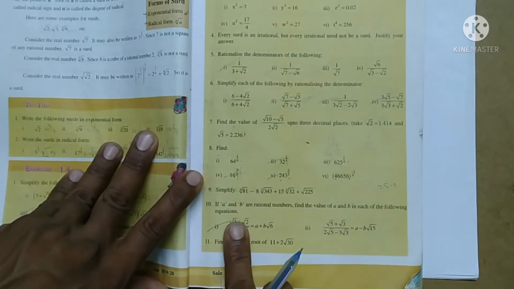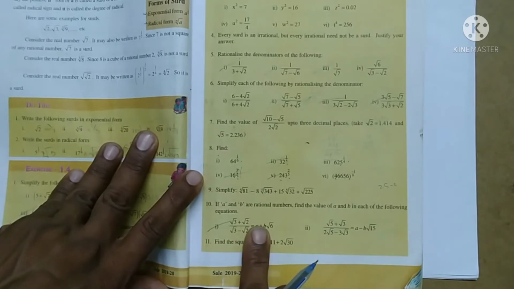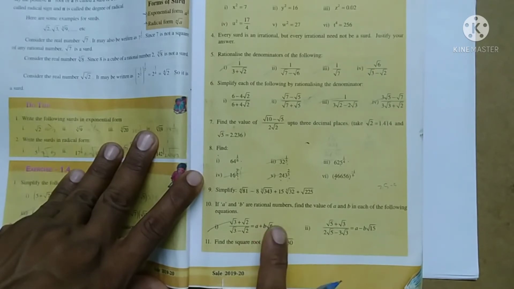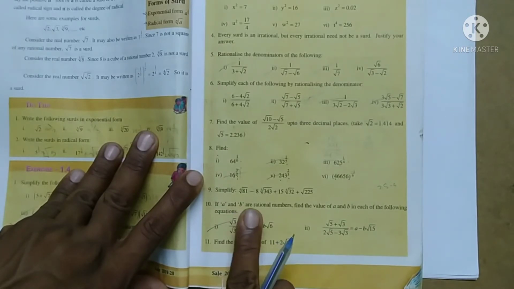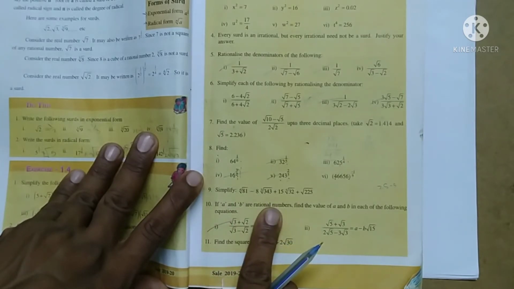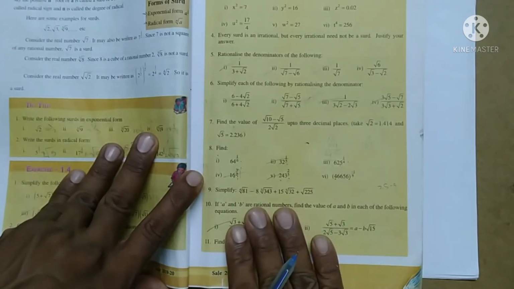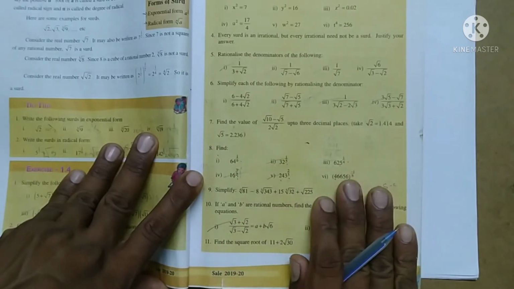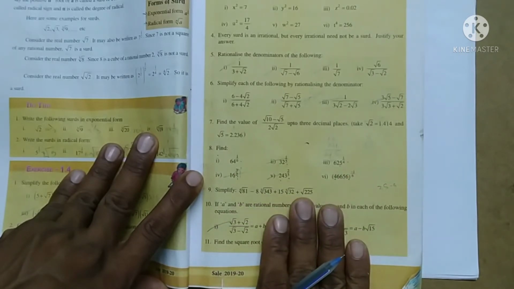So first one: root 3 plus root 2 by root 3 minus root 2 is equal to a plus b into root 6. So we have to find the values of a and b. Here a and b are rationals. Rational means not irrational. Irrational means not rational.